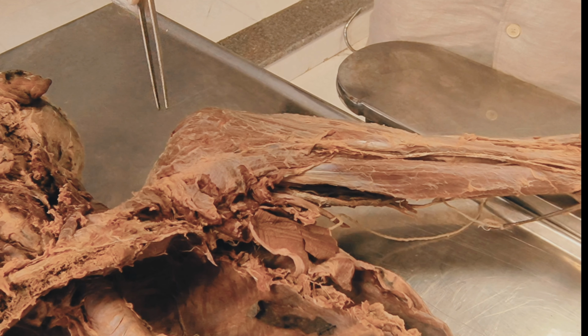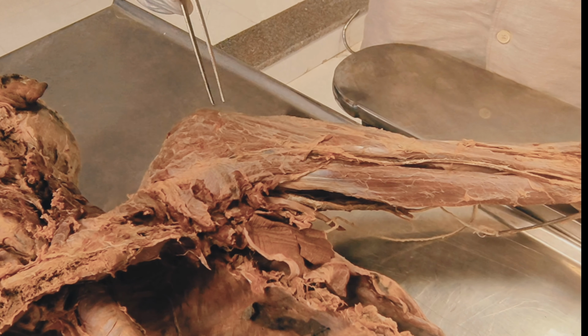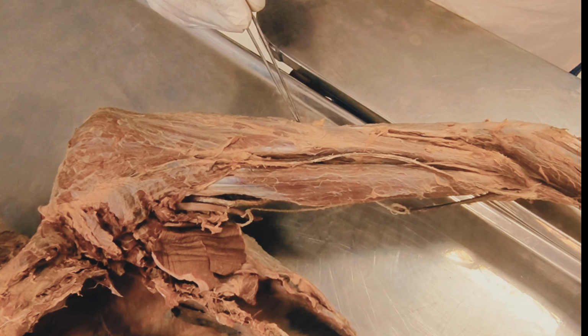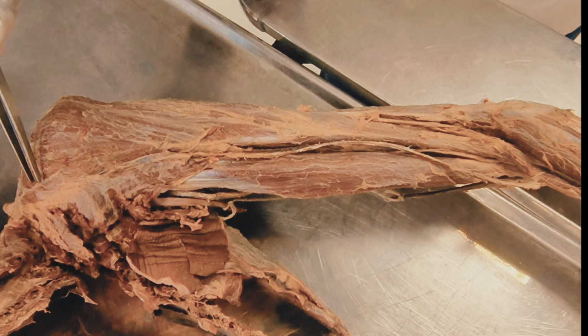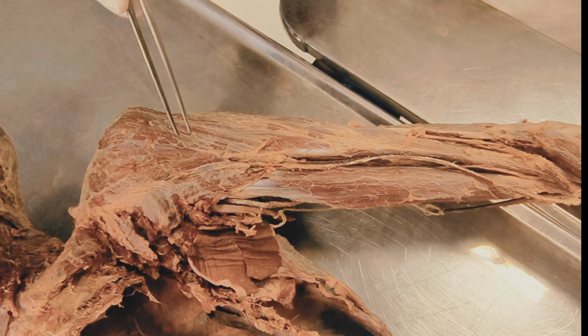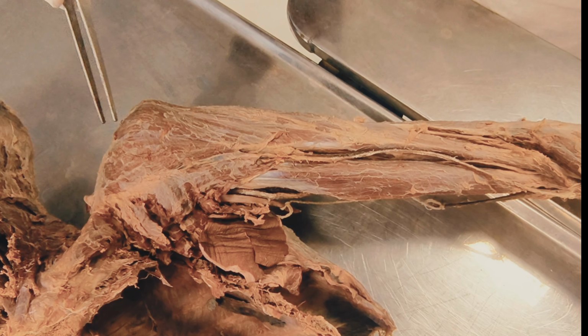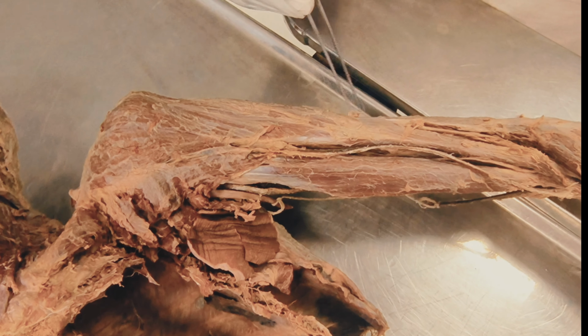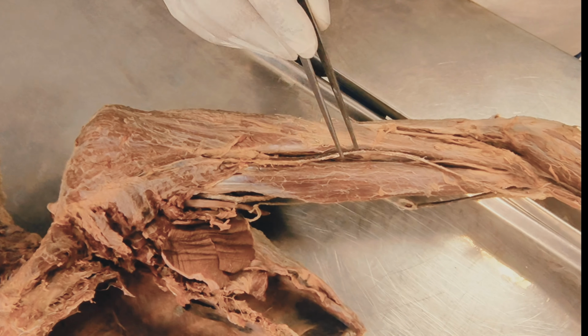This is the upper limb shoulder region, where you can see the deltoid muscle. This is the deltoid muscle, which is inserted at the deltoid tuberosity. It is a multipennate muscle which covers the shoulder joint and almost the whole shoulder region, and this is what we call the deltoid muscle.